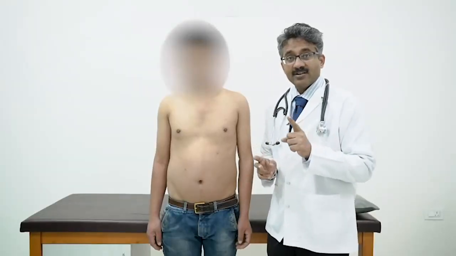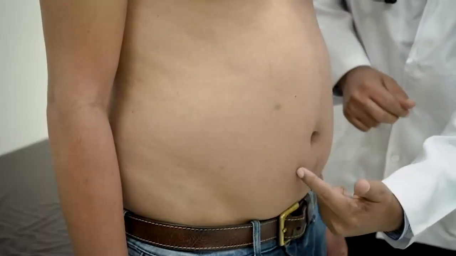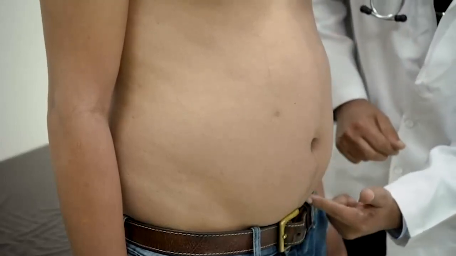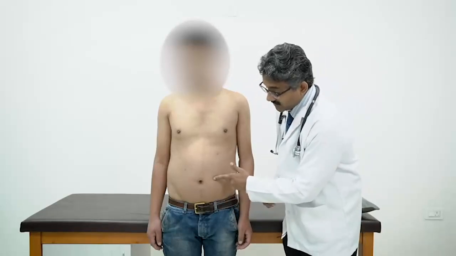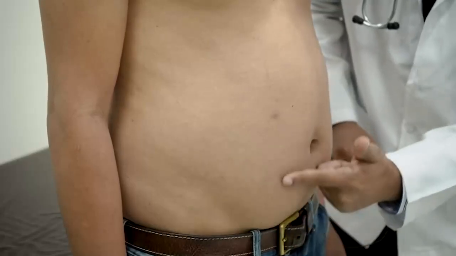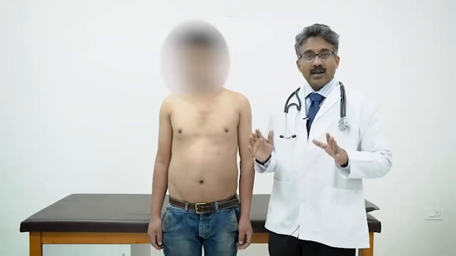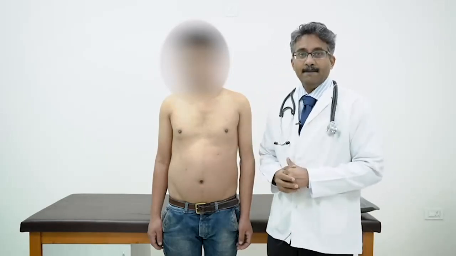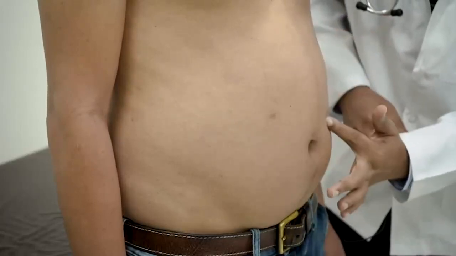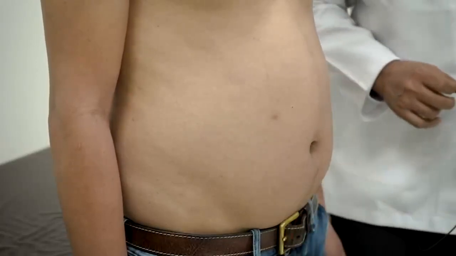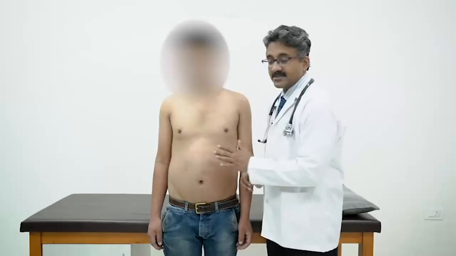If there is a superior vena cava obstruction, the blood flow will be above downwards here also, above downwards. If it is an inferior vena cava obstruction, below upwards here also, below upwards. Understood? Normally flow is away from the umbilicus. Even in portal hypertension, same direction, but you can see it, caput medusae. In superior vena cava obstruction, the blood flow is above downwards. In inferior vena cava obstruction, below upwards.